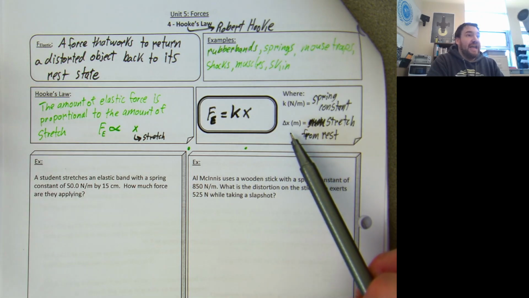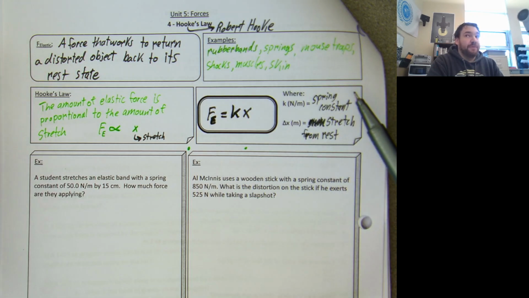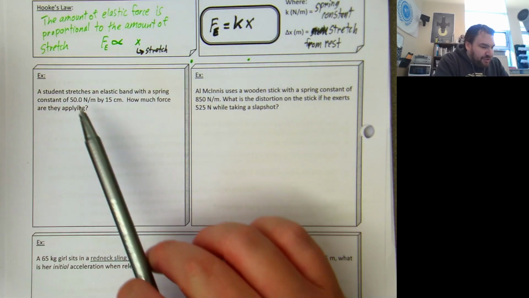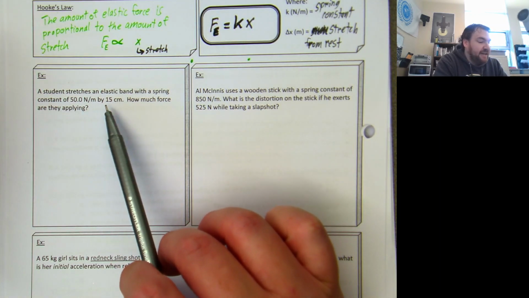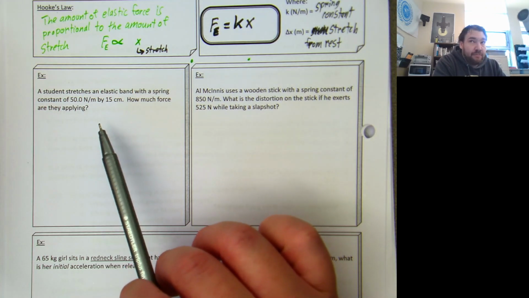So coefficient of friction had no units. Spring constant does. Spring constant is measured in newtons per meter. Good question. So we'll do a couple examples and then we'll start an activity. A student stretches an elastic band with a spring constant of 50 newtons per meter by 15 centimeters. How much force would they have to apply to do this?